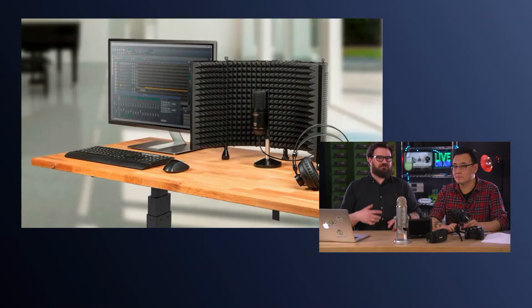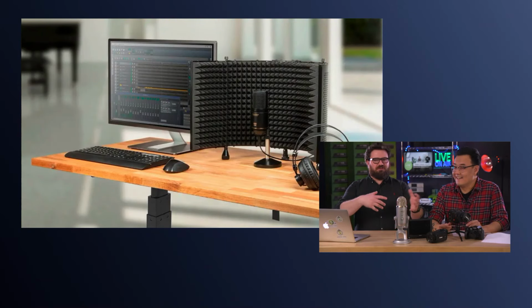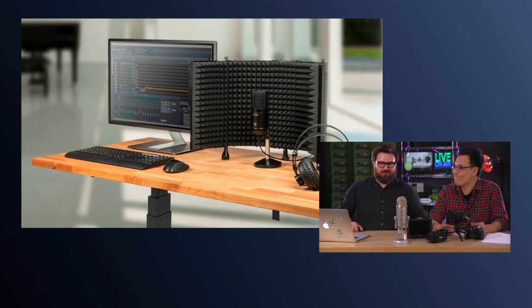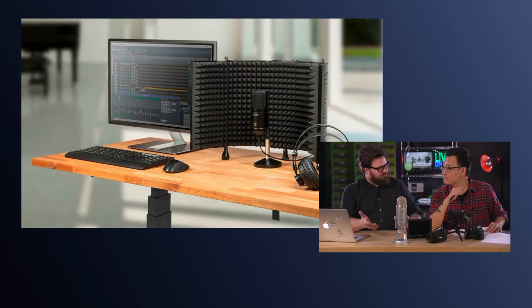Now, if you're looking for something a little bit less permanent, so maybe your mom's not going to be super happy with you if you take all your clothes out and put this foam in your closet, one of the rigs that we actually recommend is the Stage Right microphone. It is an isolation shield, and of course it's from Monoprice.